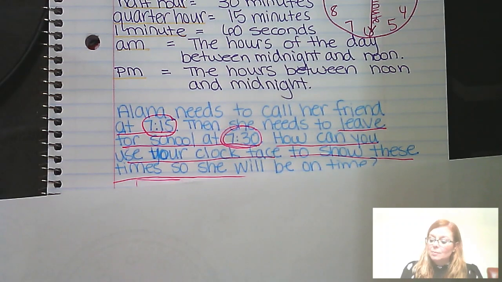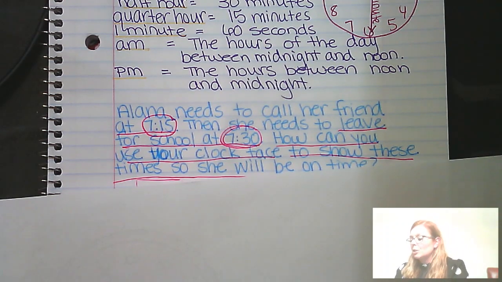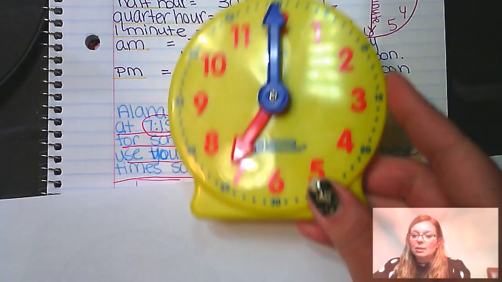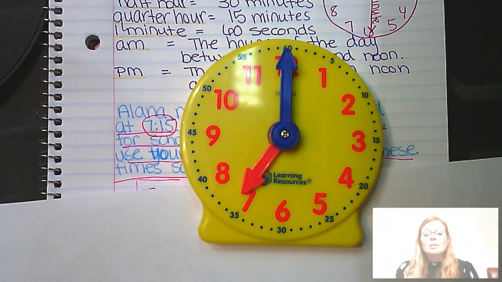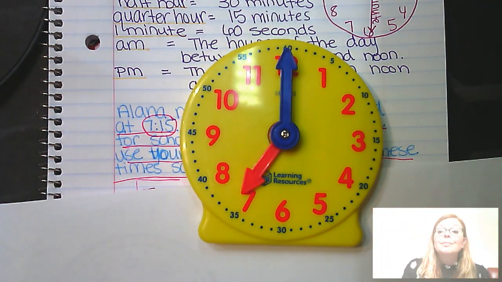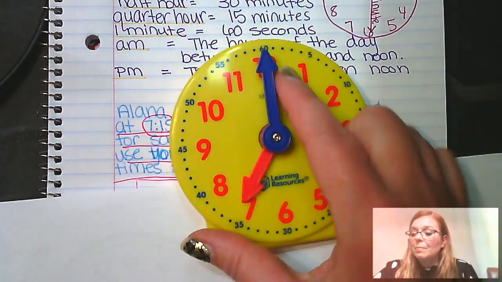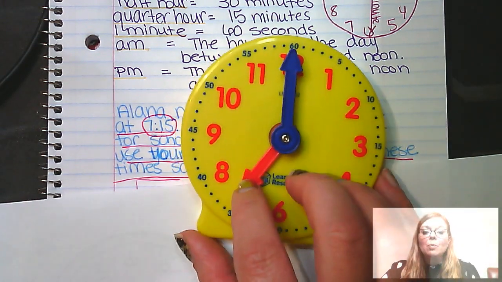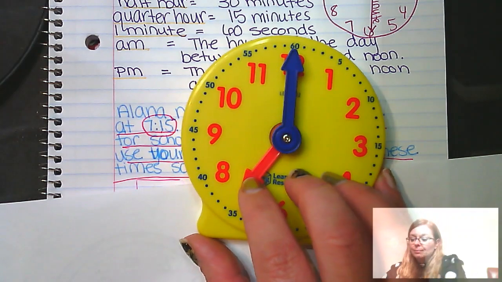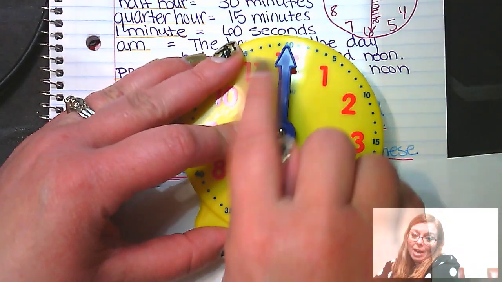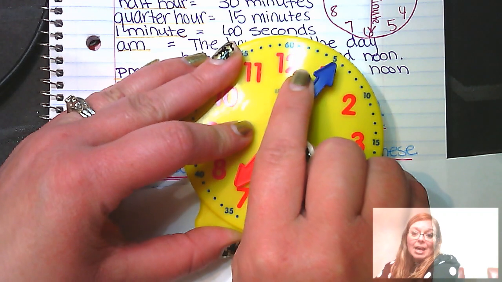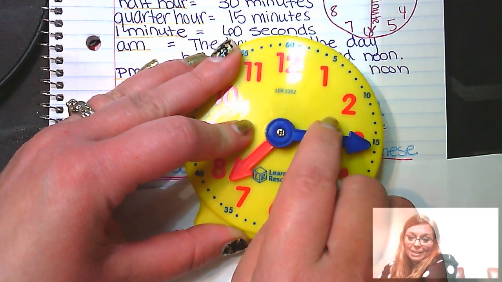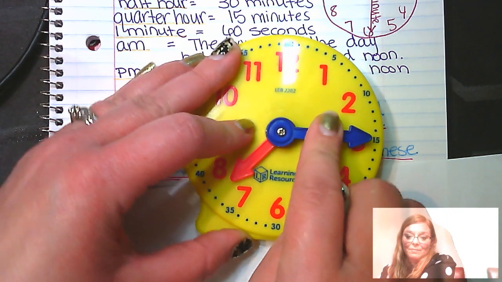So the first one that we're going to do is 7, and you all know telling time to the hours. 7 o'clock, 8 o'clock. So the minute hand will be up at the 12, and the hour hand will be on the 7. But we're going 7:15. We're counting by 5, so count with me. 5, 10, 15. This is 7:15.